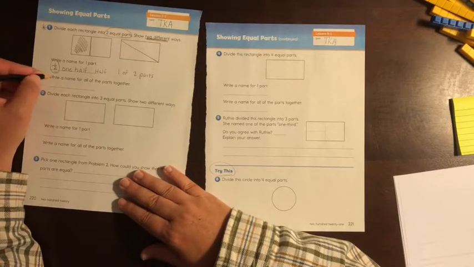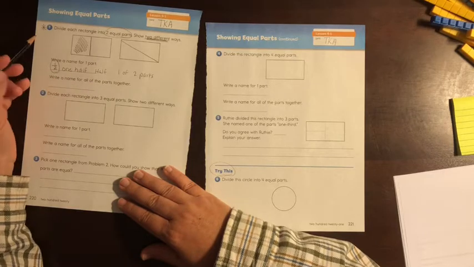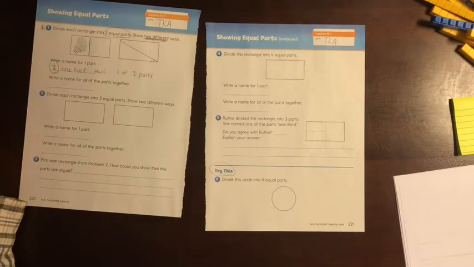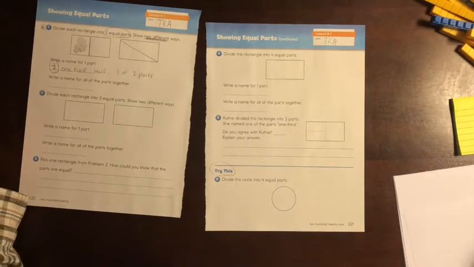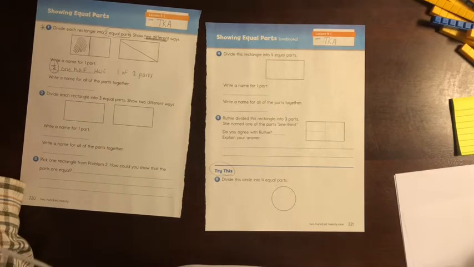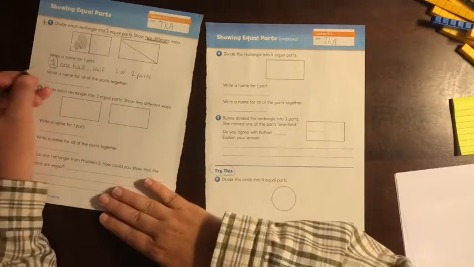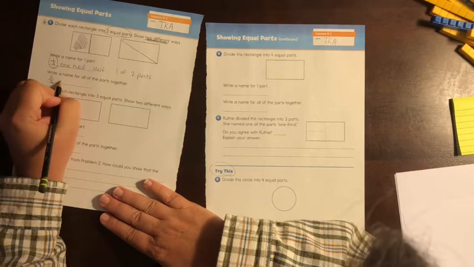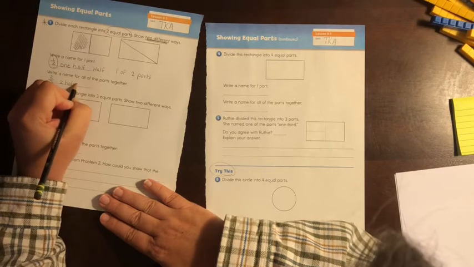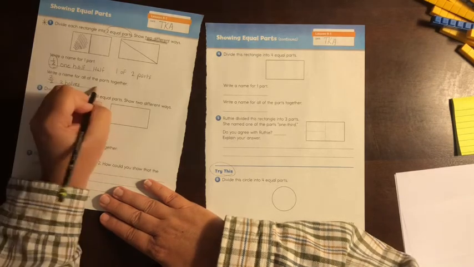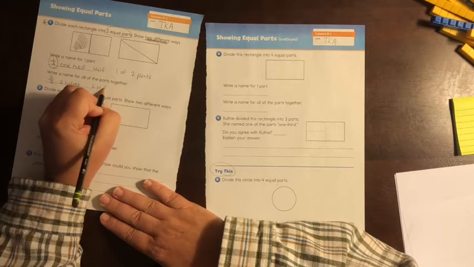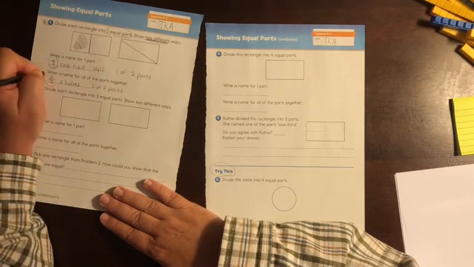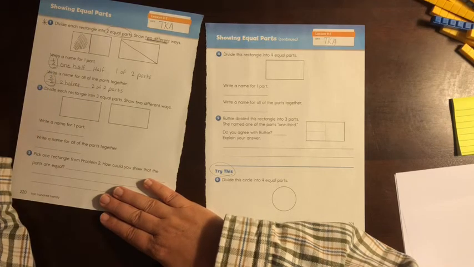All right, and it says write a name for all the parts together. So both of these 2 parts together, what would you write as your answer? Good job. You could say 2/2, or you could say 2 of 2 parts. And I guarantee you guys, you wrote it 2/2.